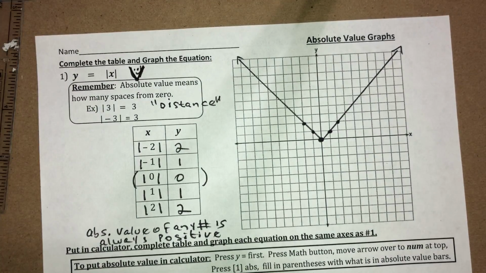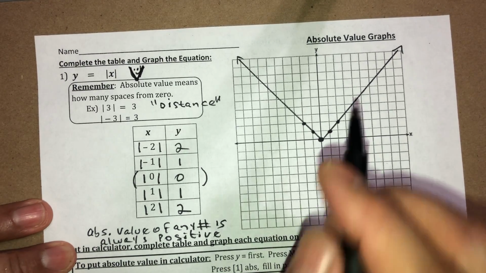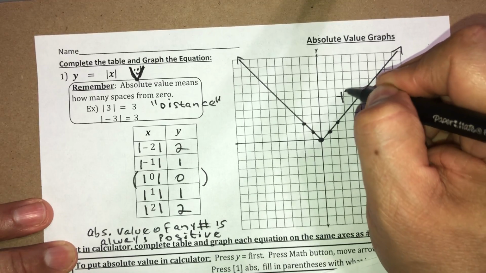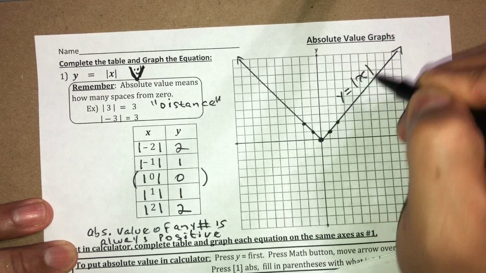So that will be the principal function of an absolute value. So y equals the absolute value of x.